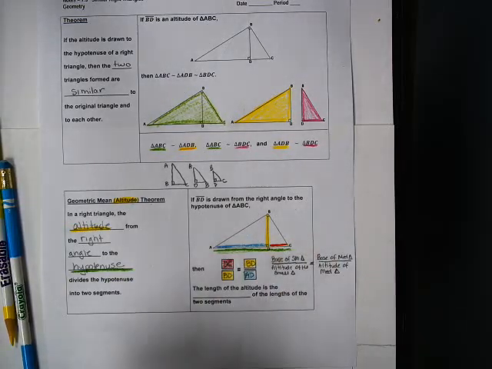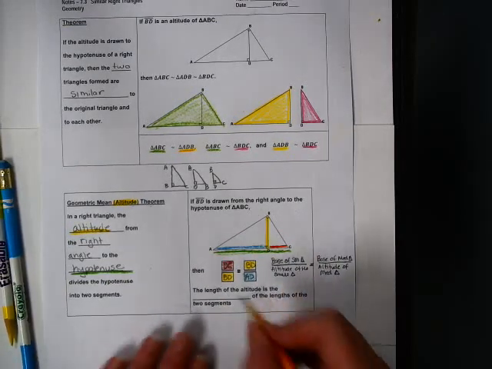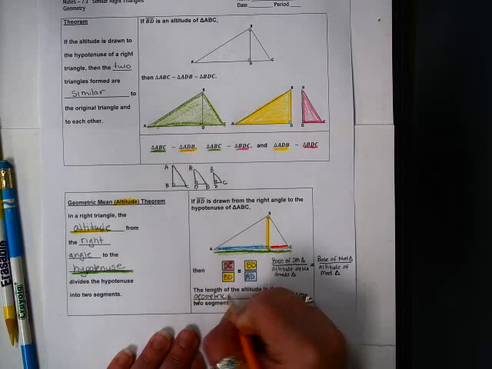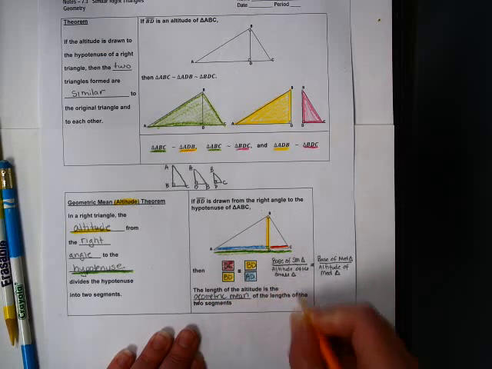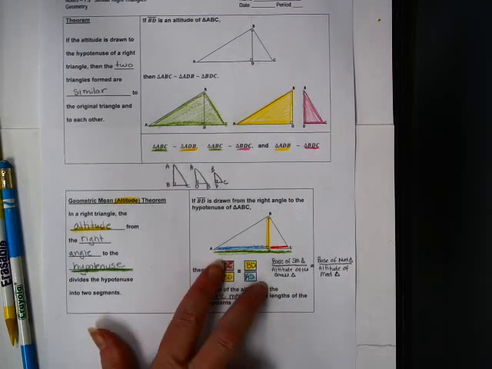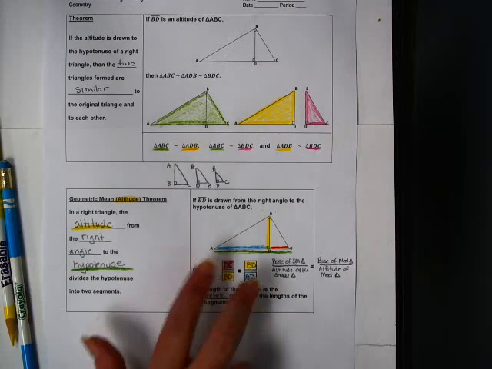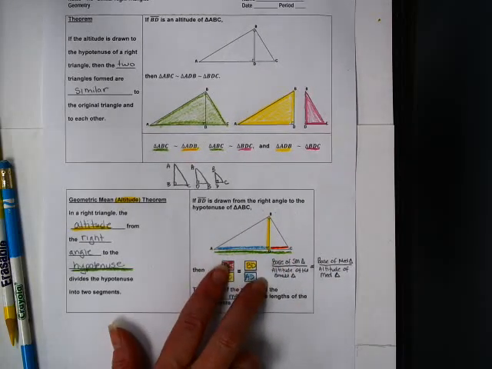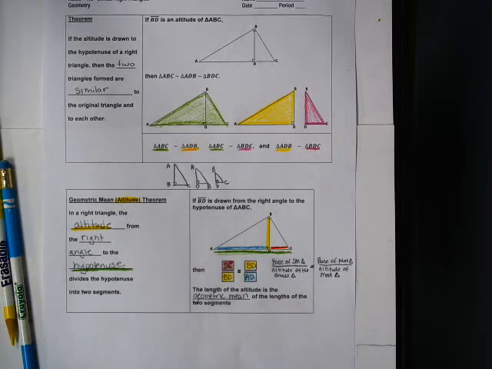Okay. So the length of the altitude is the geometric mean of the lengths of the two segments. Basically you have the two segments, and notice how the two segments are the extremes of the proportion. When you have a proportion, you're going to have a number over a number on the left and a number over a number on the right.